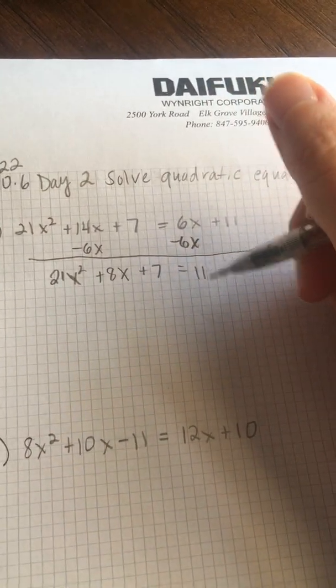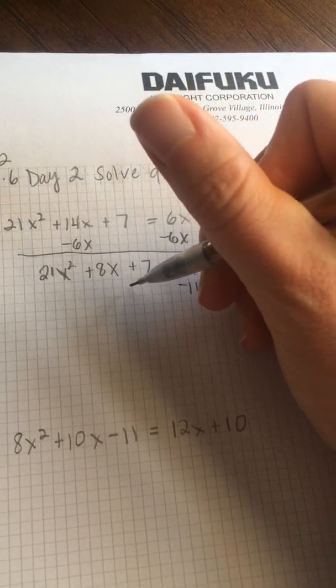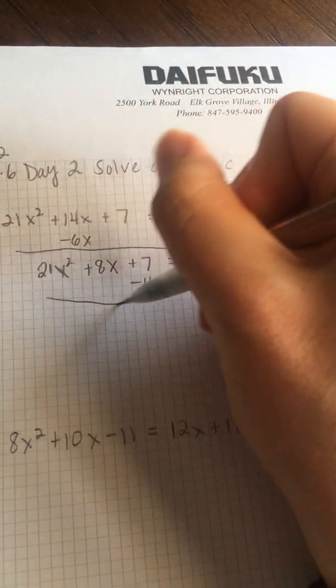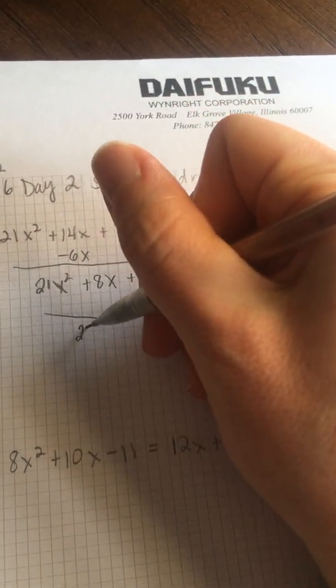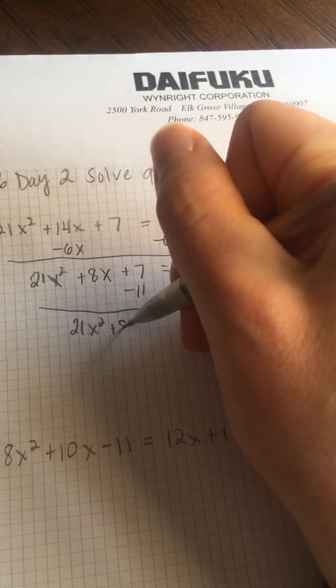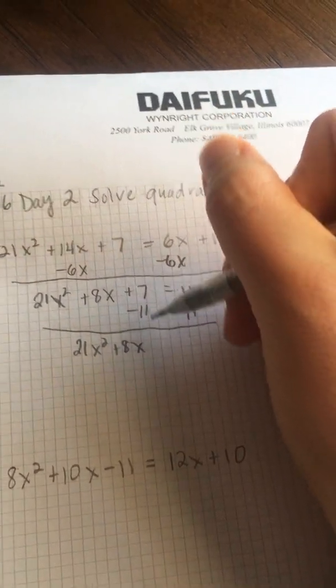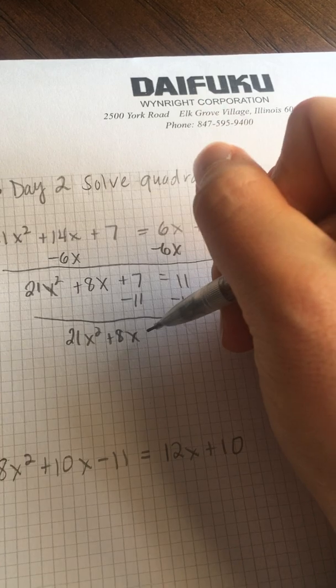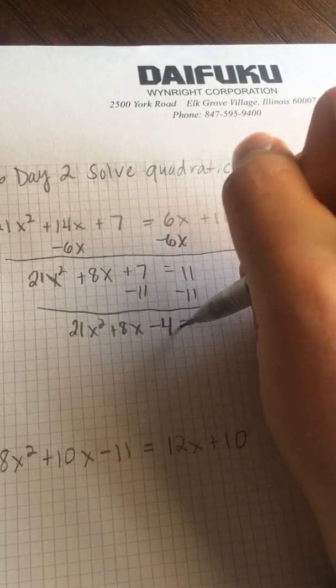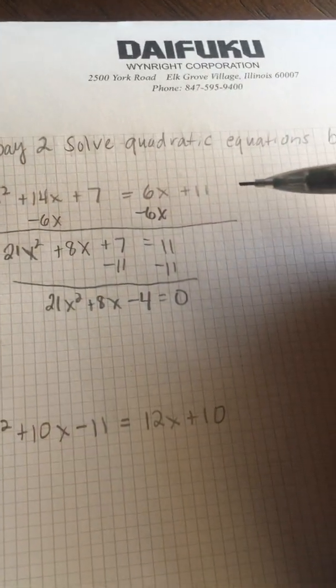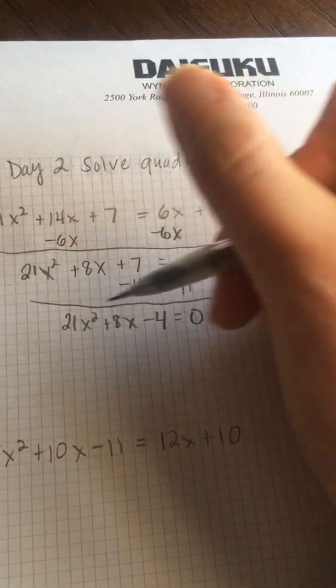Is that equal to 0? Absolutely not. Subtract over the 11. I get 21x squared plus 8x. Different sign, subtract, keep the sign of the bigger, minus 4 equals 0. Now I'm ready to factor box.